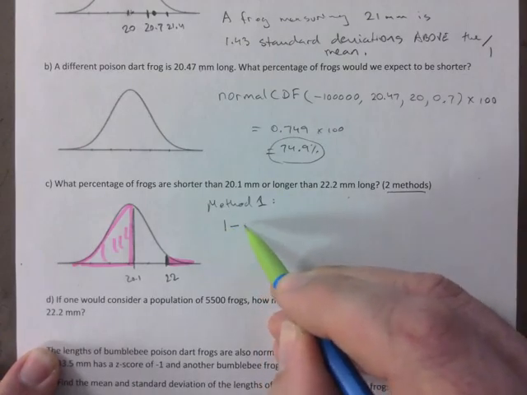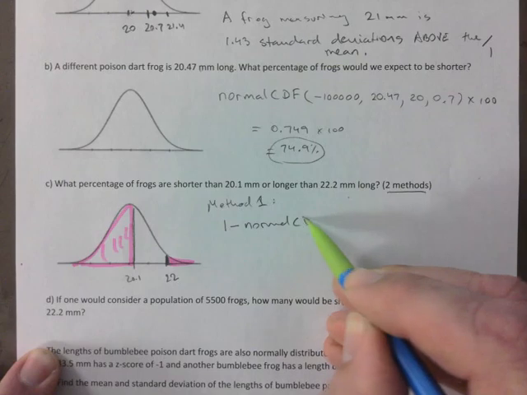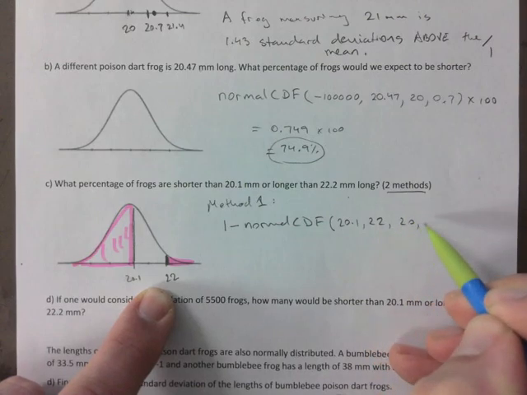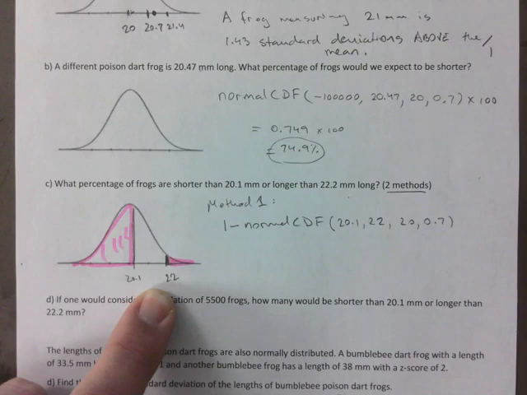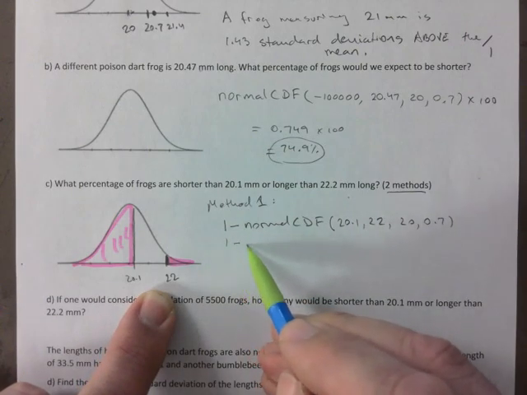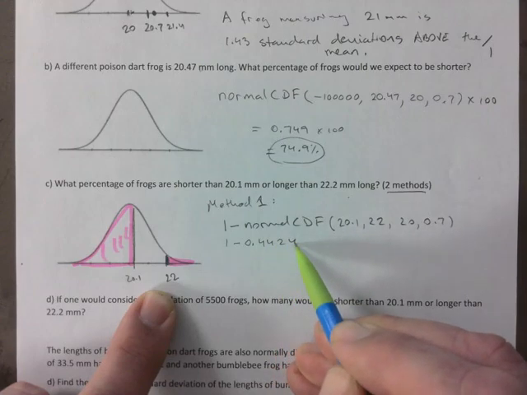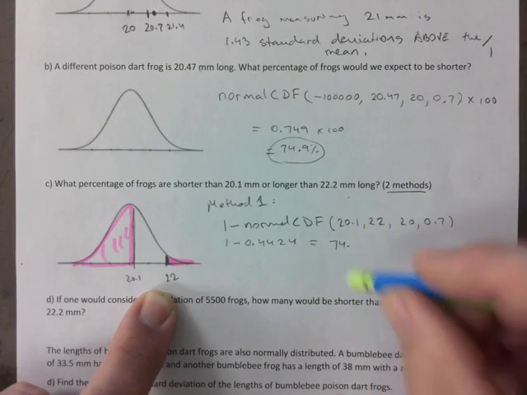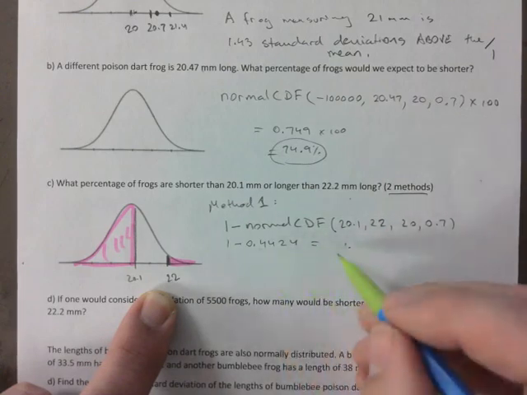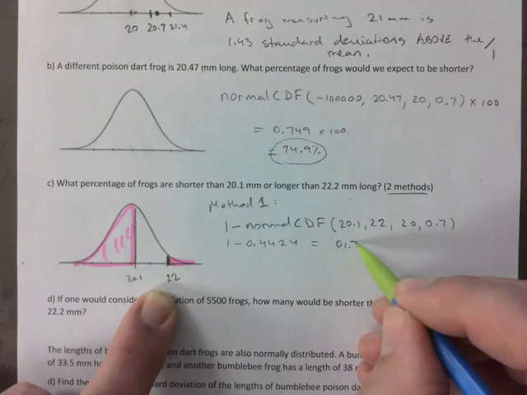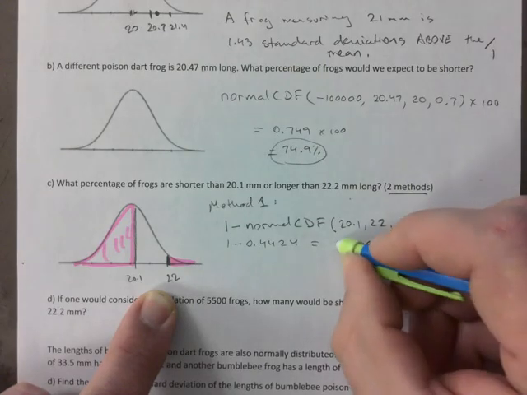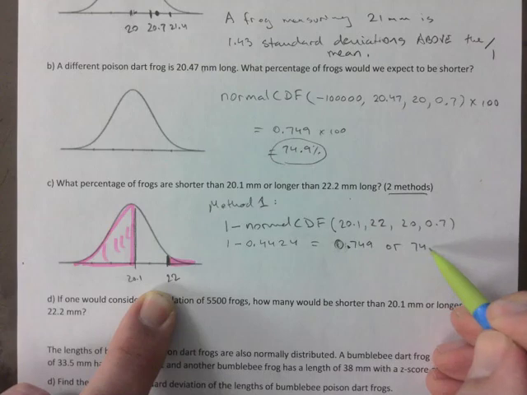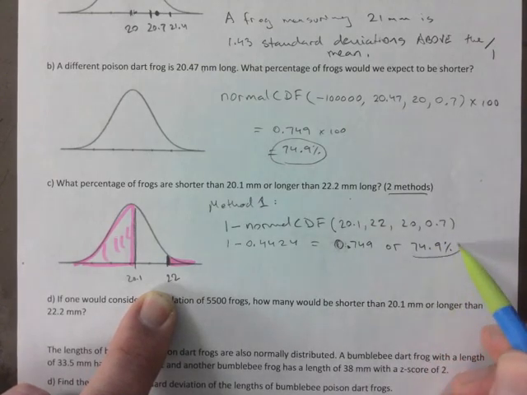So method 1 would be 1 minus normal CDF of 20.1, 22, 20, 0.7. So that's 1 minus 0.4424, which ends up being 74 point, sorry, I should first do the decimal, right? Because I'm with decimals here, 0.749. Or 74.9%.